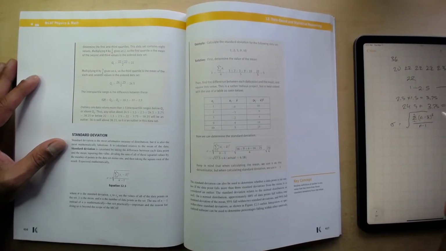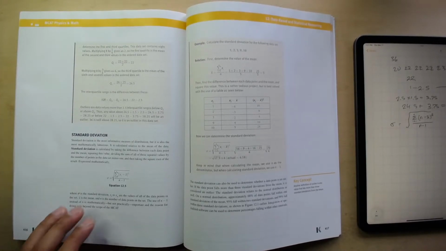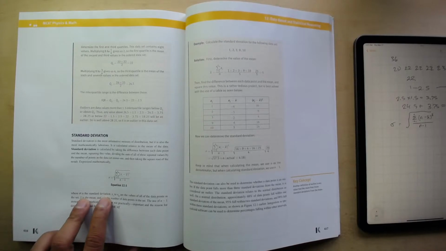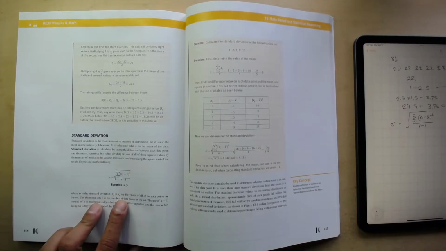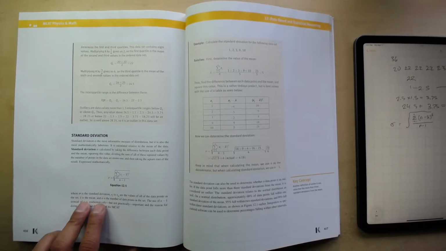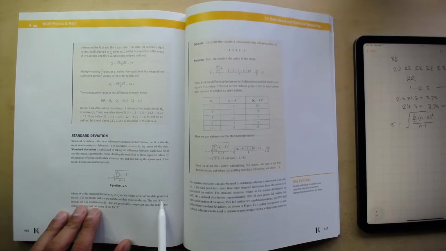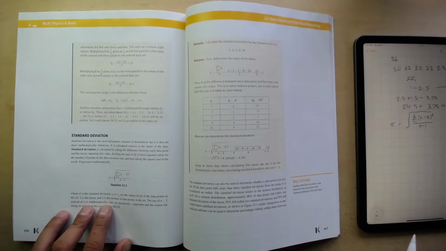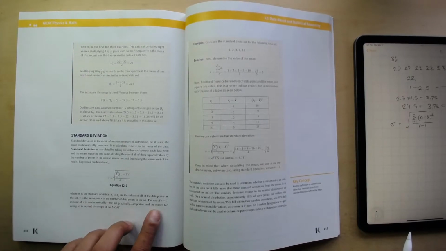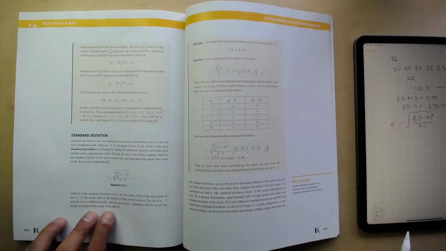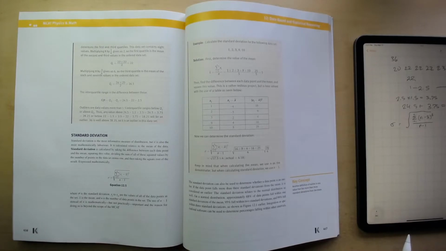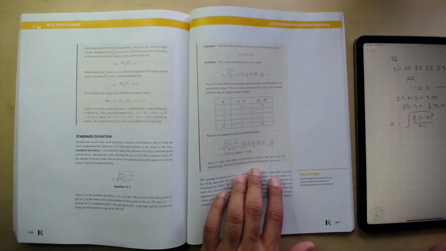So yeah, that's kind of a beast, isn't it? Standard deviation, x1 to xn are the values of the data points. x-bar is the mean, n is the number of data points. We use n minus 1 instead of n. This is mathematically but not practically important, and the reason for doing so is beyond the scope of the MCAT. So you don't need to know why we use n minus 1.